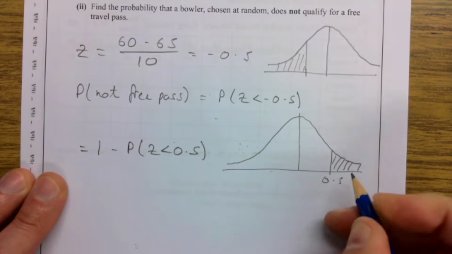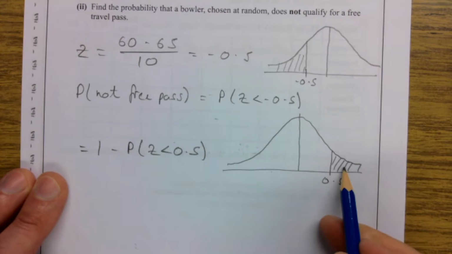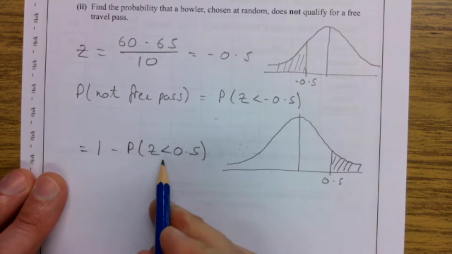Where that then is 0.5, I said we're minus 0.5 there, apologies. So we're going to find that wee area there. So we're going to look up 0.5 and take it away from 1. That's what I've written here.